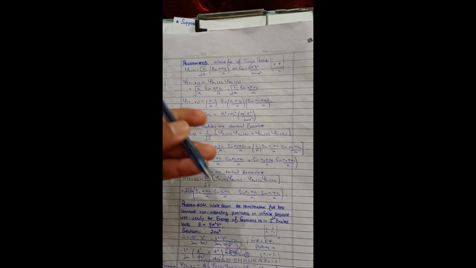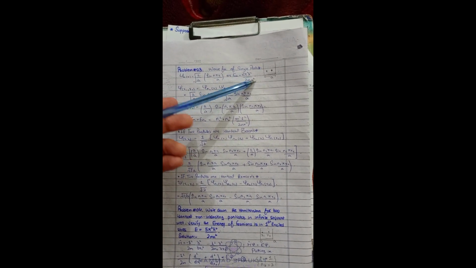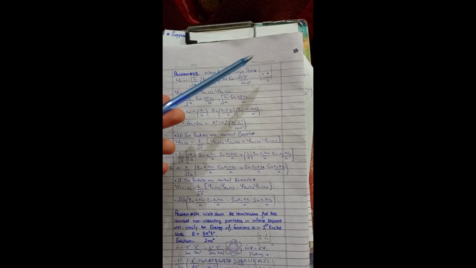Now move towards the next, third problem. So this is our third problem. What does it say? It says that there is an infinite potential well where there are 2 particles. The one is psi x1 and the other is psi x2.